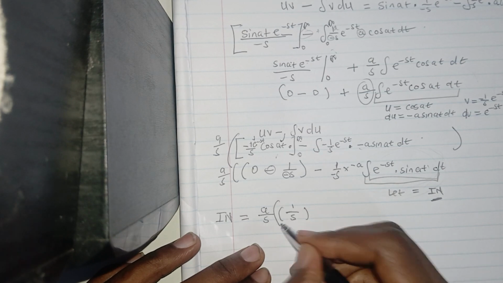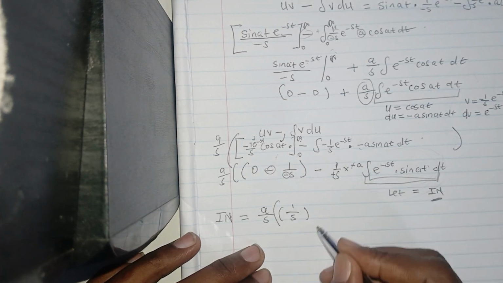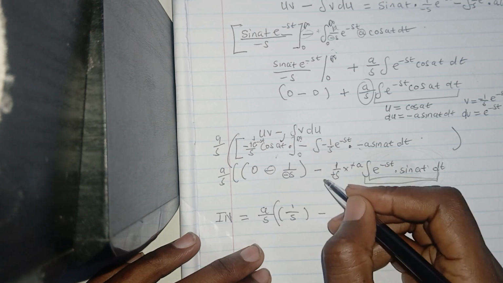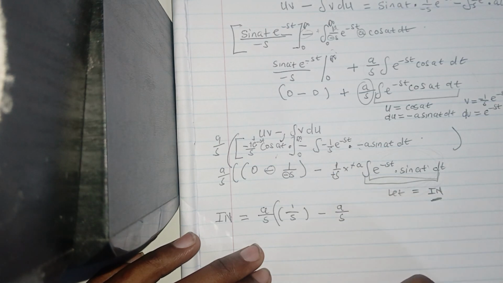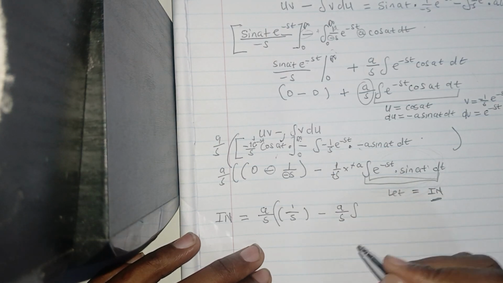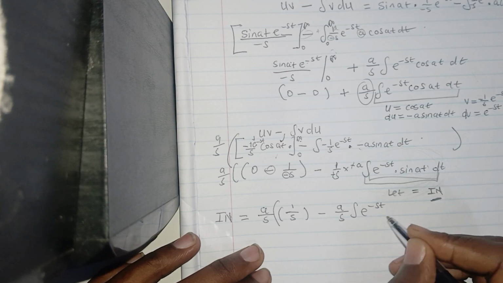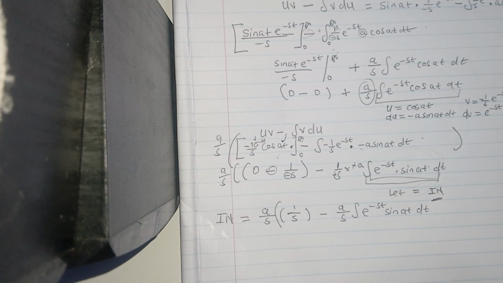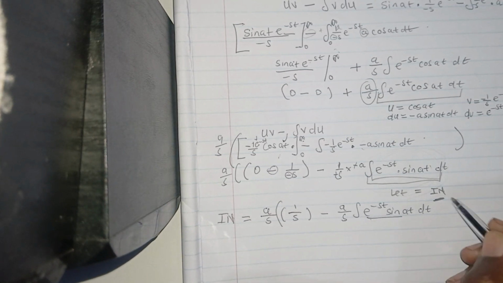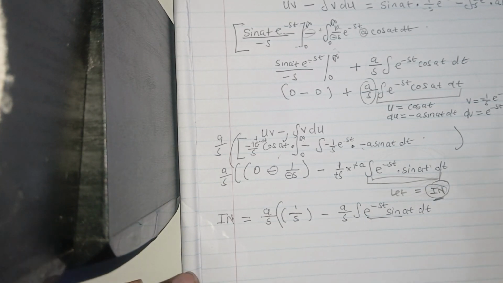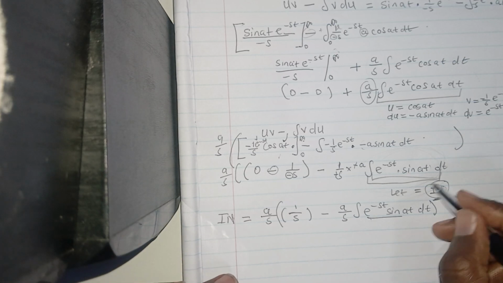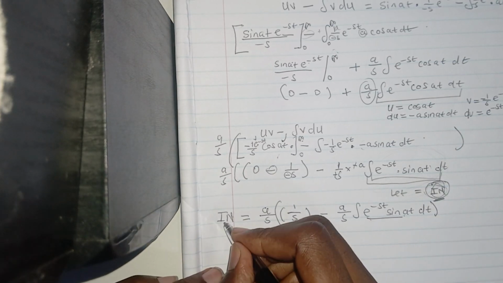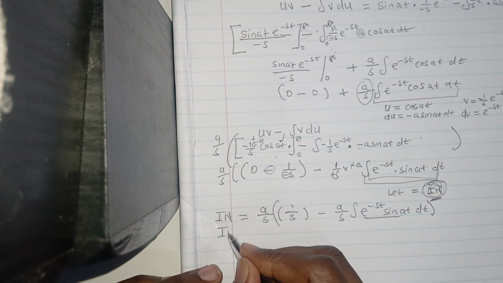Then this will cancel this, but we'll still have this negative, so it's a over s. Now e^(-st) sin(at) dt. Actually I just forgot to put this here, as we agreed. We had an agreement that we're going to substitute this here as we did here.